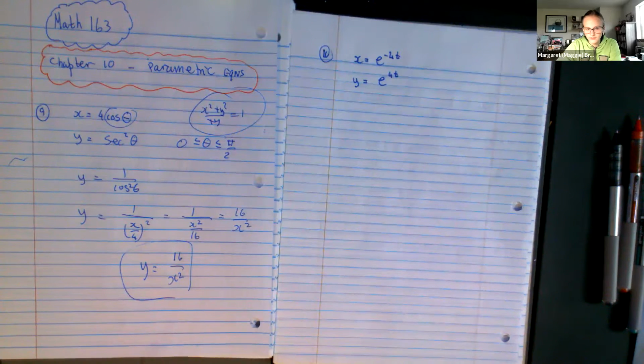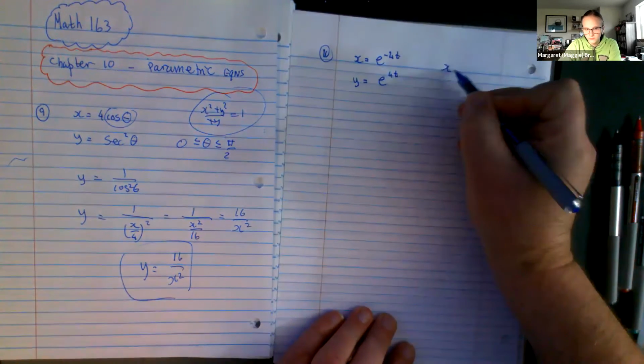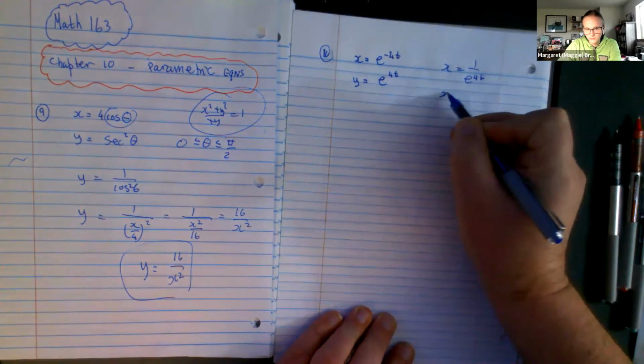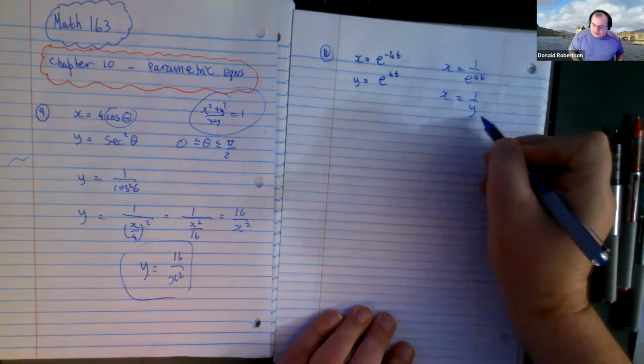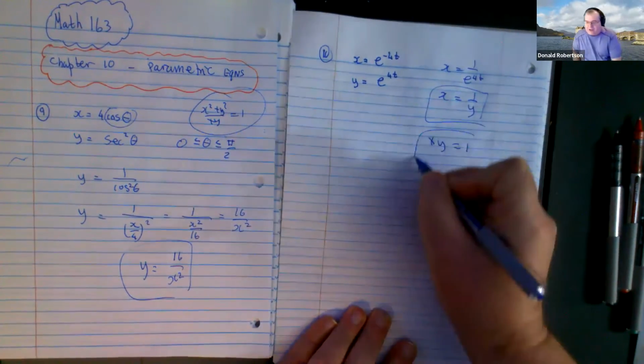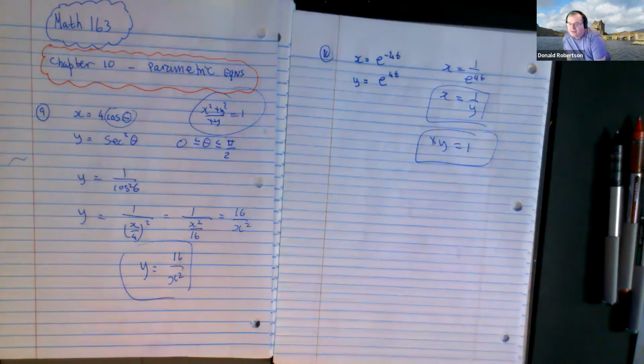Would you rewrite X as 1 divided by E to the 4T? And then you could replace that with Y. That's the correct answer. Would you also agree that that's a slightly nicer version of the correct answer? Are we good?